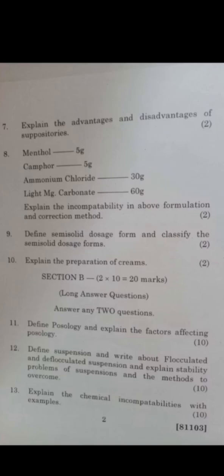See, flocculated suspension means it does not form a hard cake, whereas a deflocculated suspension forms a hard cake, which won't get redispersed, it won't get separated even after redispersion. And also write the methods to overcome and explain the stability problems. Here the second question is to explain the stability problems of suspensions, and also what the methods to overcome them are.